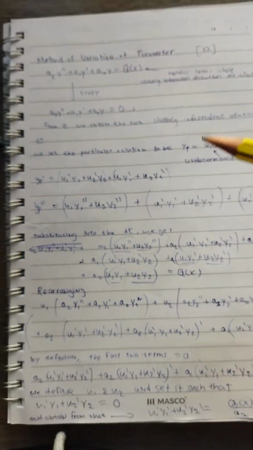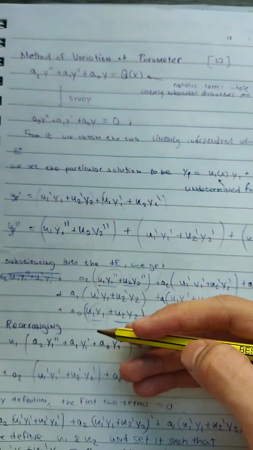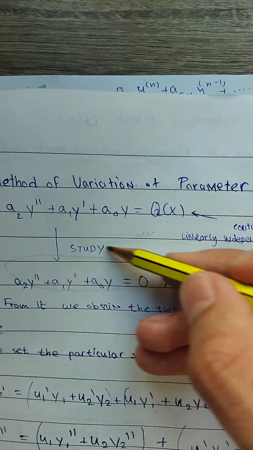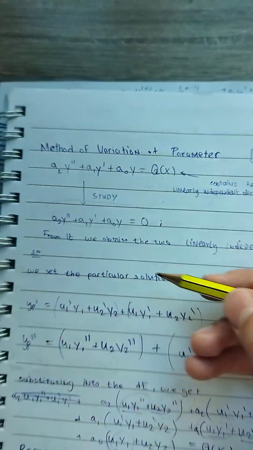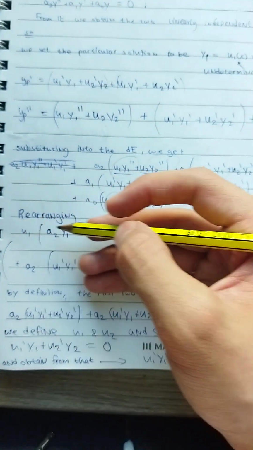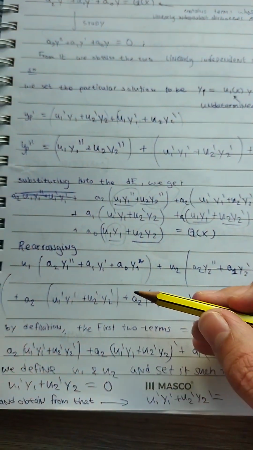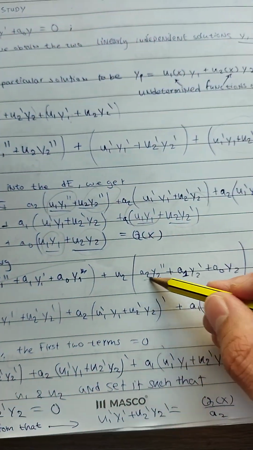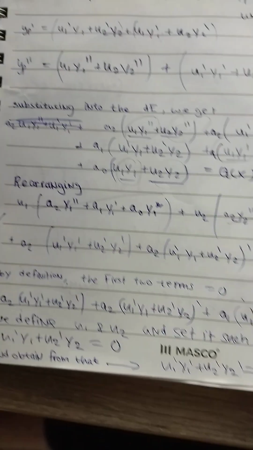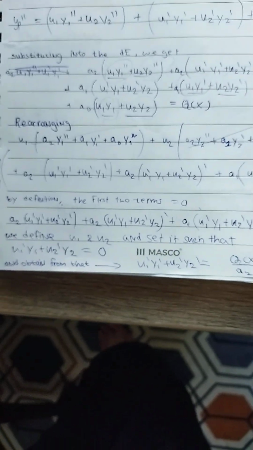Because we defined y1 and y2 to be the solutions to the homogeneous counterpart, these terms are all equal to 0. The first two terms are equal to 0, so you get this equation.